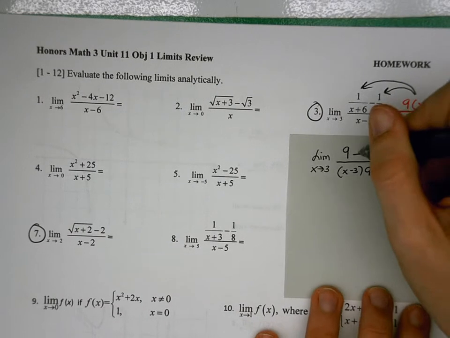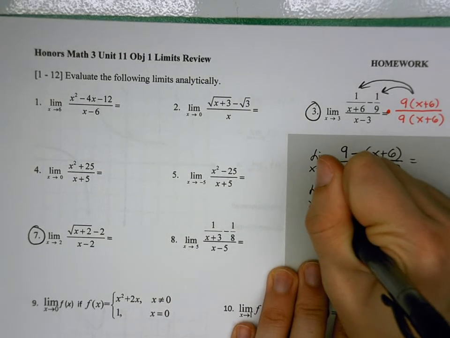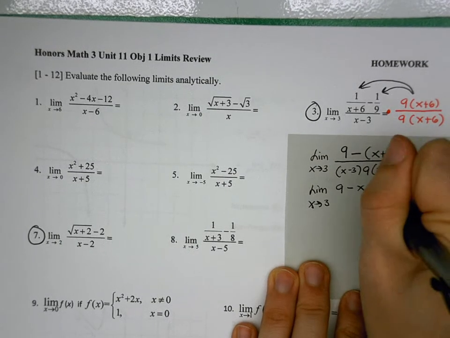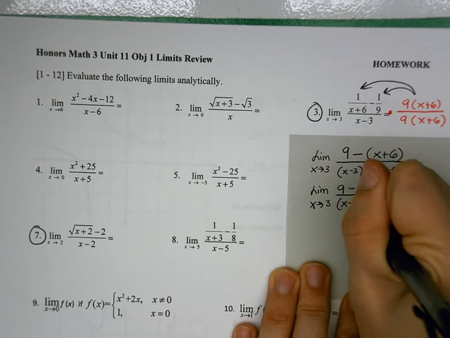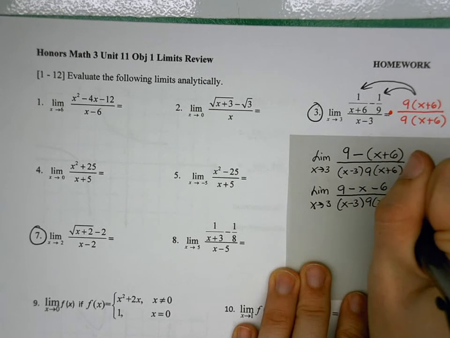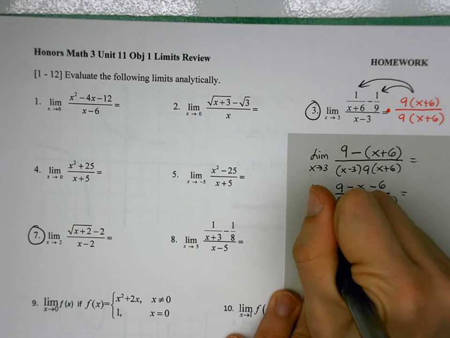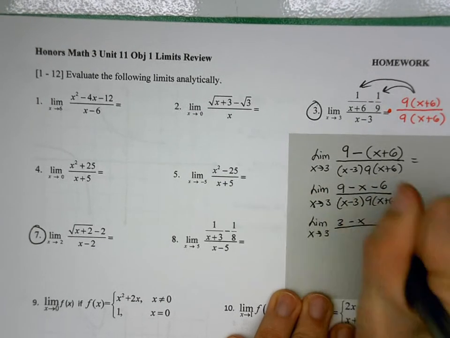In this case, I'm going to go ahead and distribute that negative. So we have the limit as x approaches 3 of 9 minus x minus 6, which simplifies to 3 minus x.